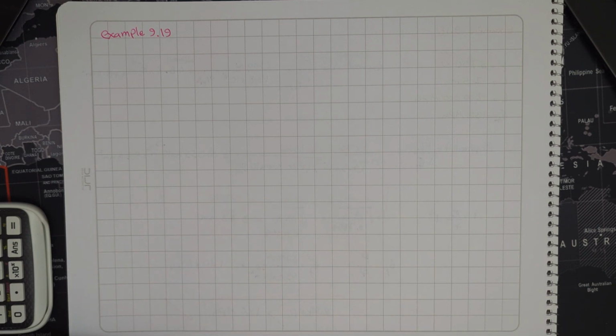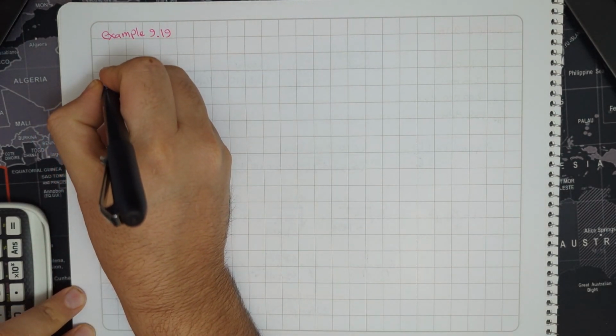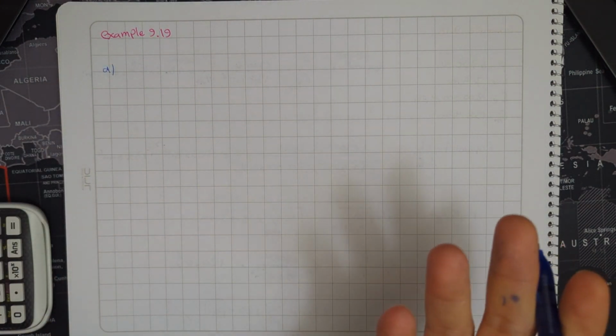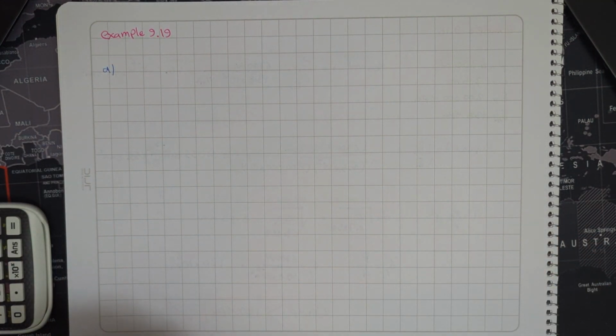And finally D, the maximum load P that this wire can safely support at its lower end if the allowable tensile stress is 12,000 psi. All right, so let's do it. So the weight of the wire is equal to the total volume times the unit weight of the copper.